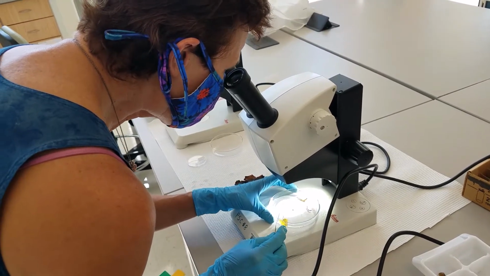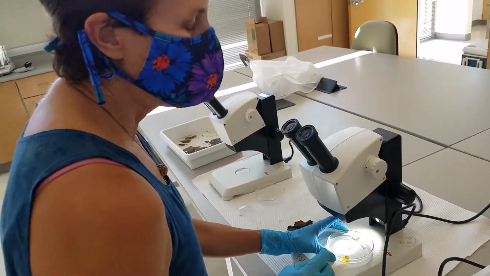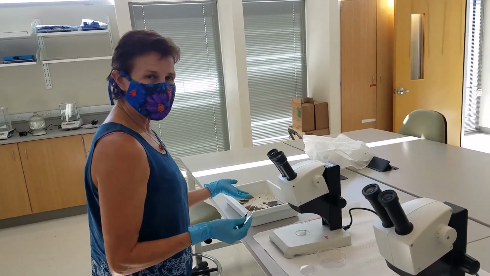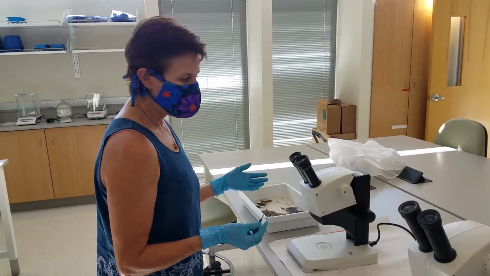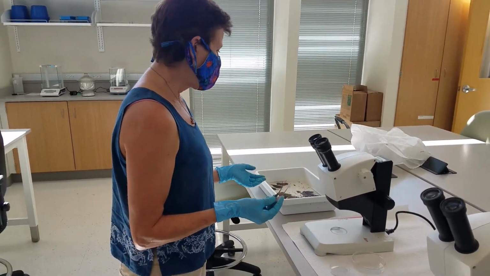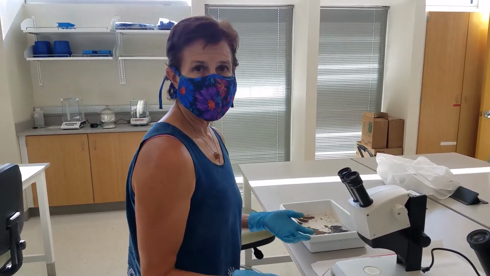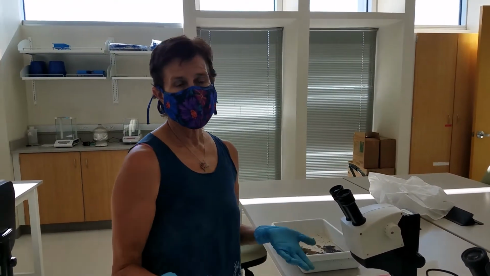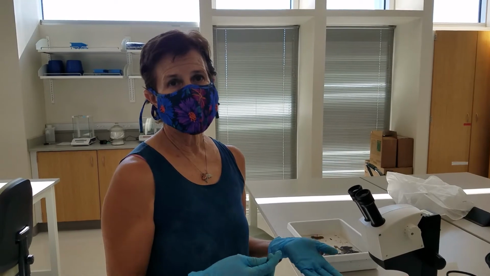So basically a group of four or five students would take a set like this and sieve it a little bit more and then go through every little piece of this sample to ID the critters and to count them.